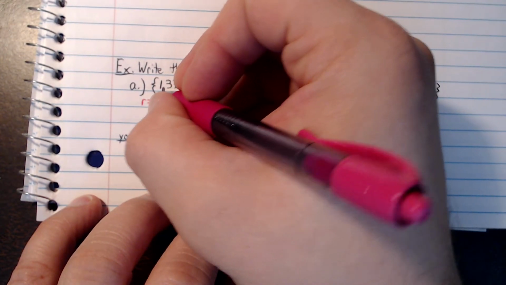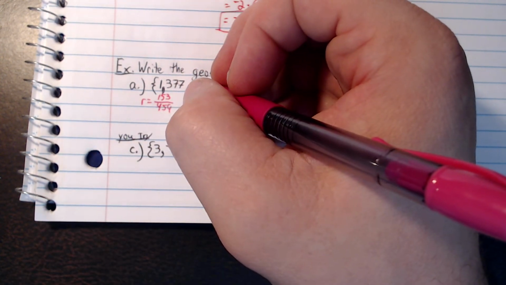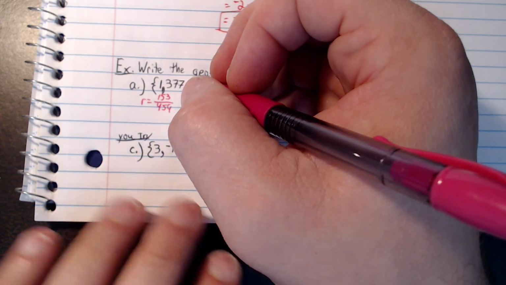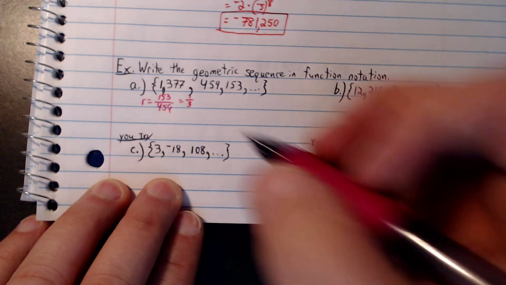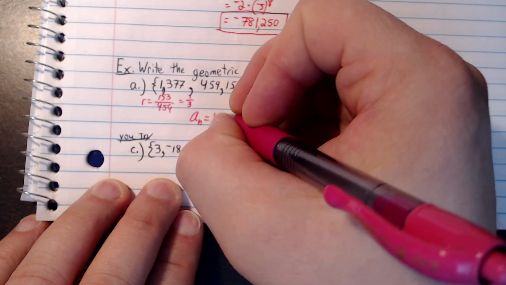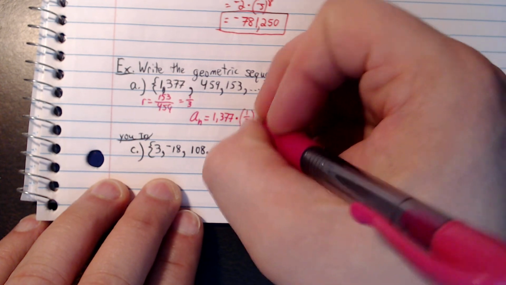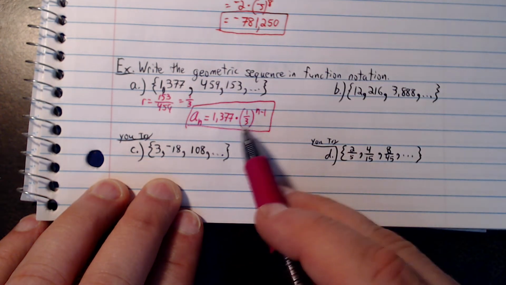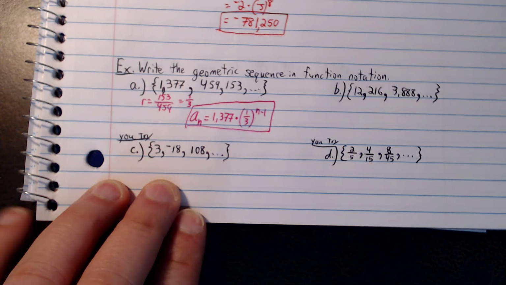We're going to do 153 divided by 459. Math frac enter gives us 1/3. Now that we have the R value, we have everything we need. A sub n equals A sub 1, 1,377, times the R value to the n minus 1 power. There's nothing for us to simplify here because we don't know what that exponent's going to be until we plug in. So that was pretty quick and easy.